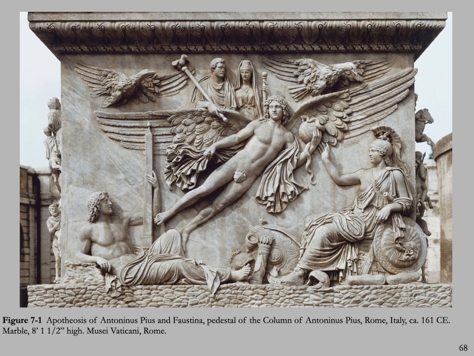Here is an apotheosis from the base of the column of Antoninus Pius, and this is one side. We see more of a typical Roman apotheosis scene, and of course apotheosis is elevation of man to God, so we see it happening there in the center, but less to talk about the subject here and more to talk about the style.